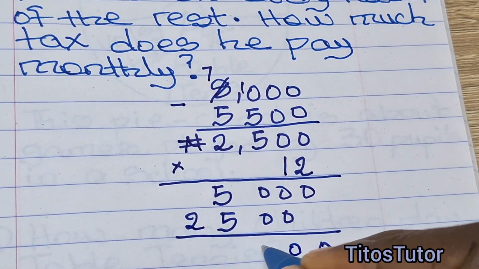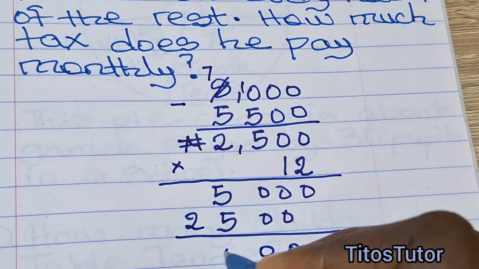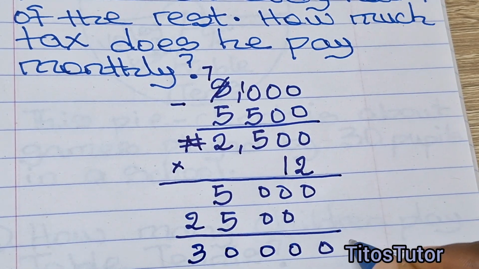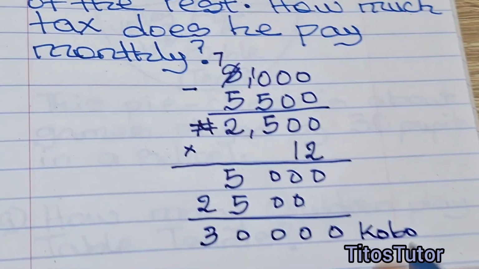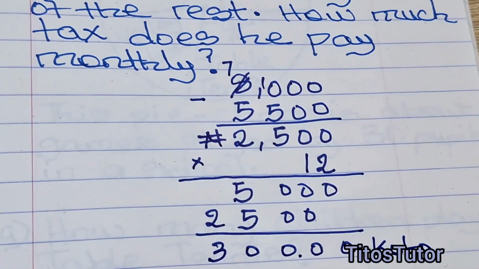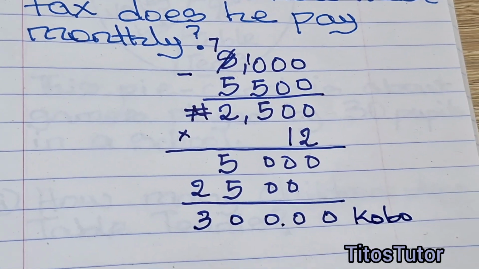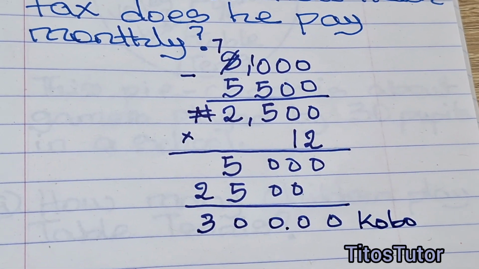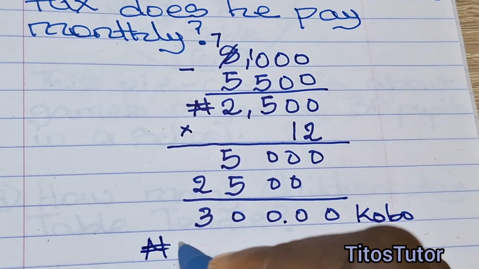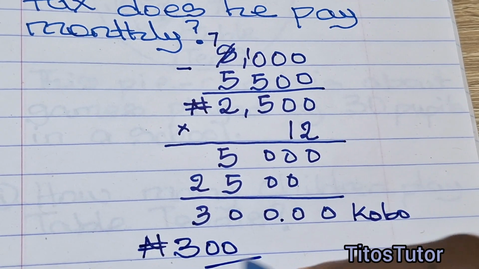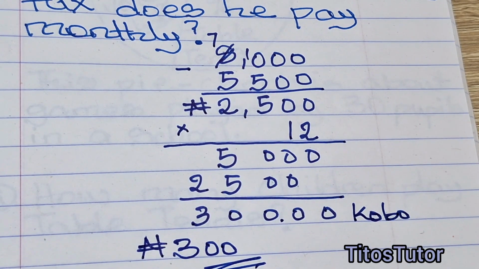I'm multiplying. This is 10 and this is 3, and this is in kobo. So he's going to have to pay 300 naira as tax every month. He's going to have to pay 300 naira, and I'm done.